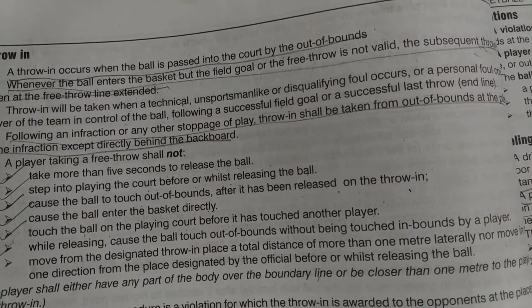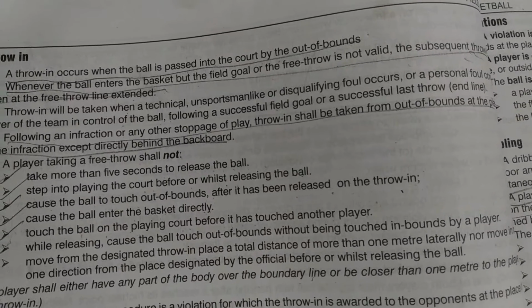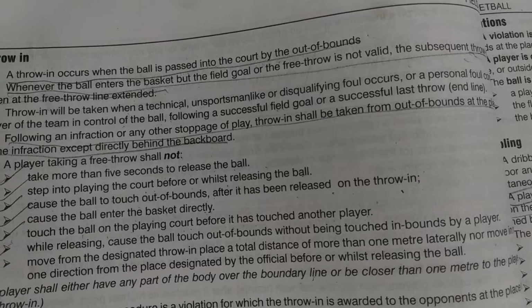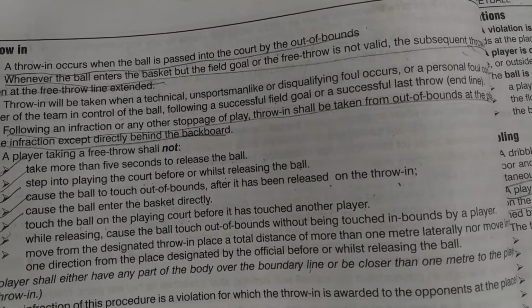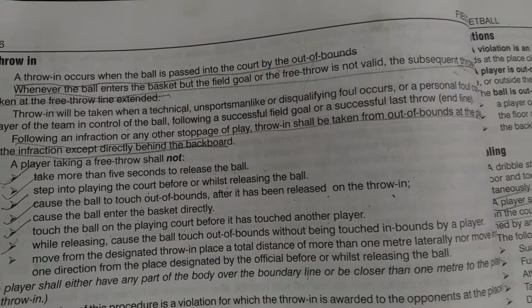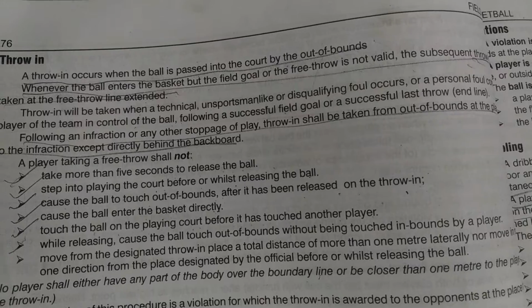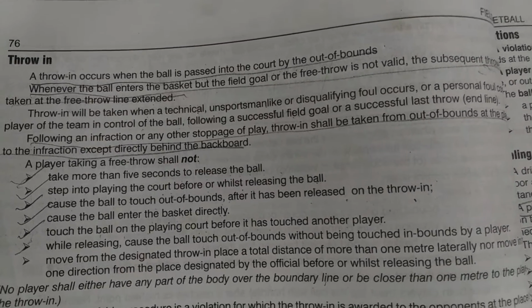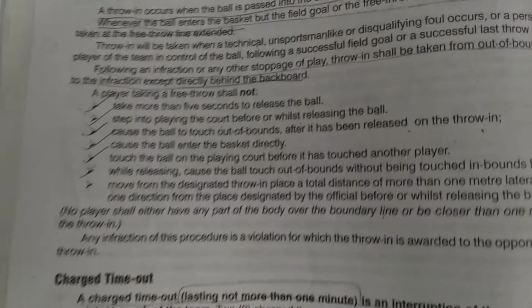Third condition, cause the ball to touch out of bounds after it has been released on the throw-in. Fourth, cause the ball to enter the basket directly. And fifth is touch the ball on the playing court before it has touched another player. So these are the conditions a player taking a throw-in shall not do.